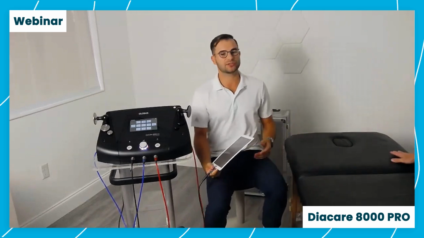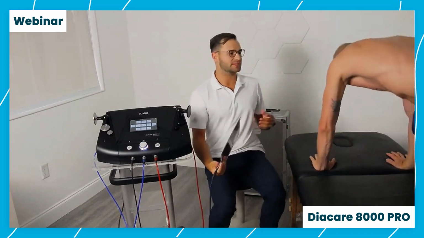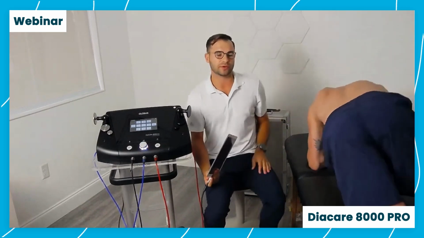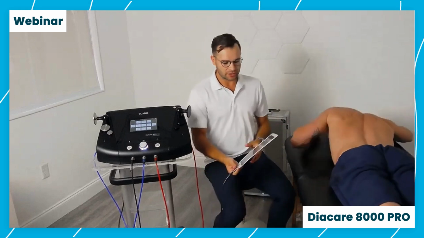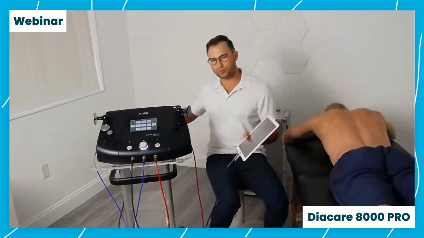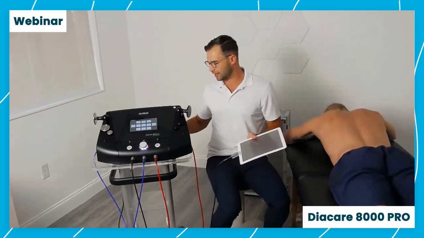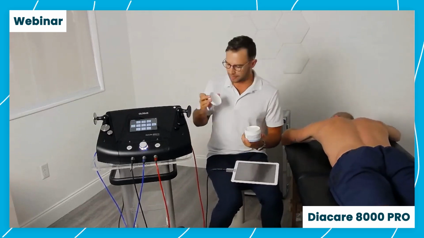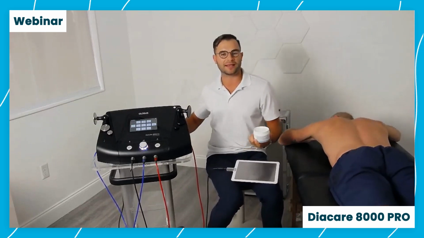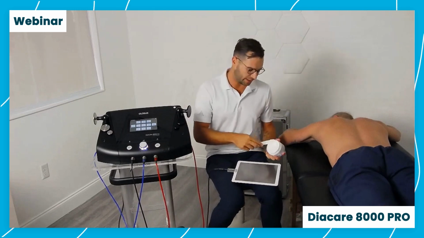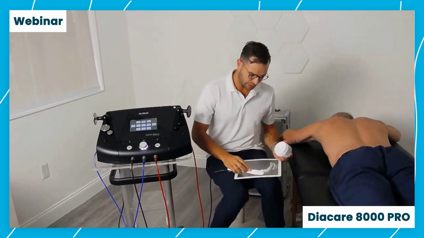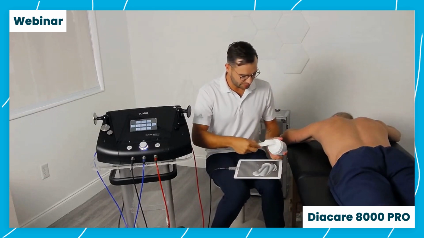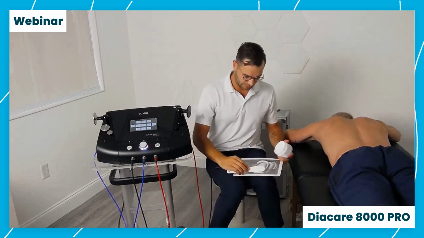So I'm going to have my patient lay down on the table here, and we're going to be treating the low back here, specifically the left lower portion of his lumbar spine. So important things that we have to do. We also have to use our cream here. We created a cream that has a conductive component and helps pass that energy from the active electrode to the return plate. So what we're going to do is we're going to spread some of this onto here, all right?